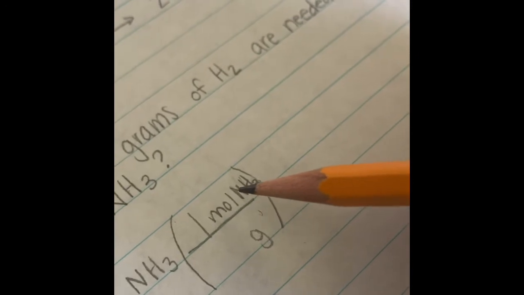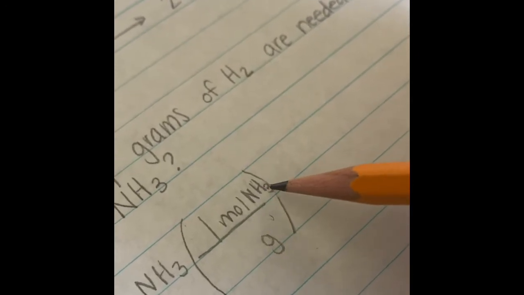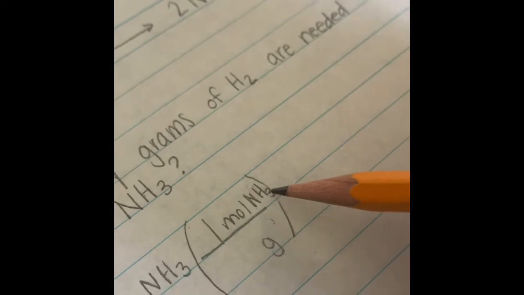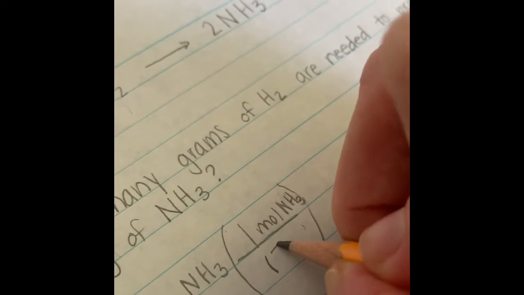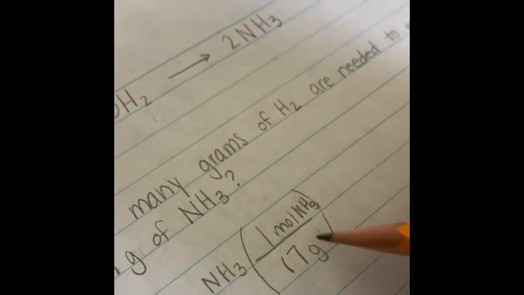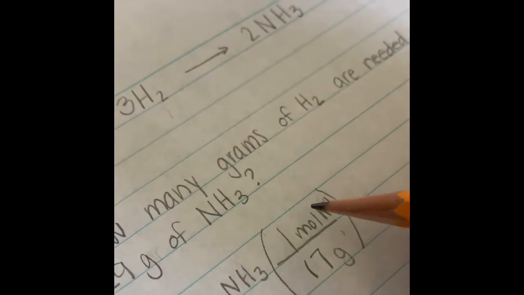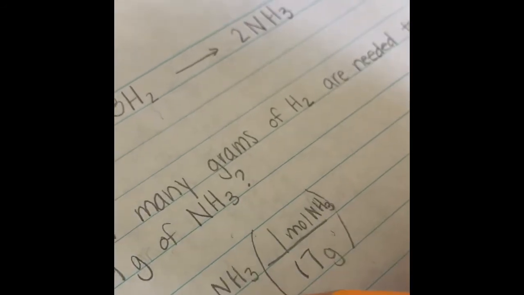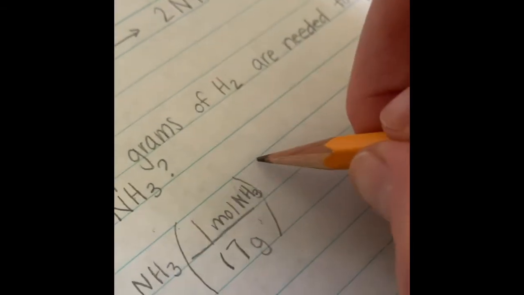So back to this problem. In NH3, I have 1 mole of nitrogen and 3 moles of hydrogen. So that would mean 14 plus 3 times 1. And so my molar mass is 17 grams. This conversion means that in 1 mole of NH3, there are 17 grams. So I'm using this conversion to figure out how many moles there are in this amount. I'm going to continue on with my dimensional analysis.